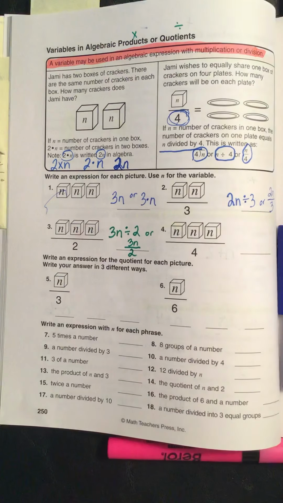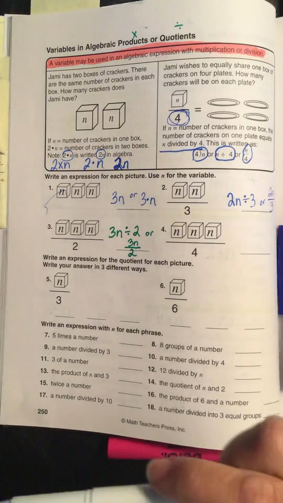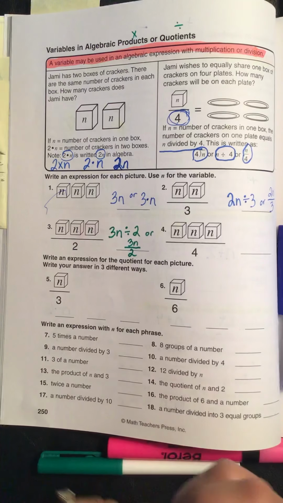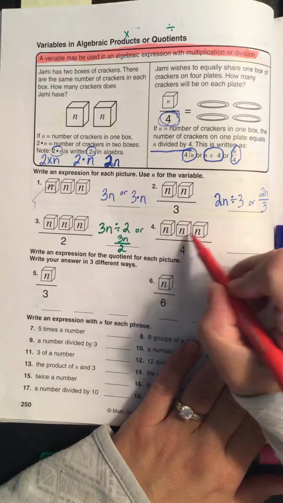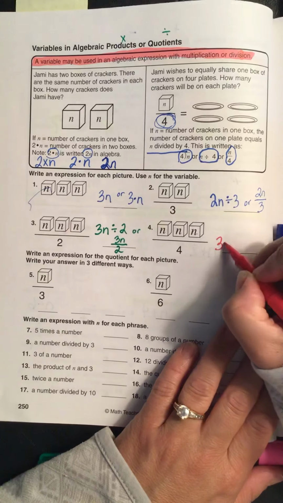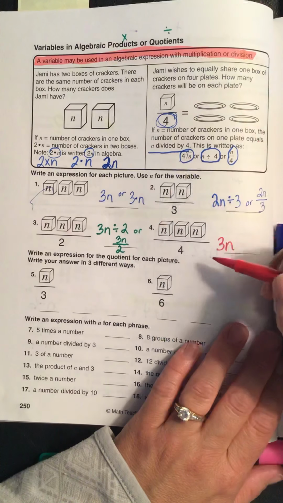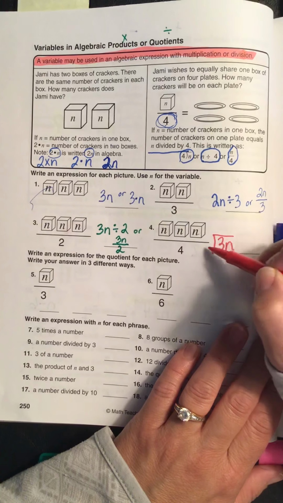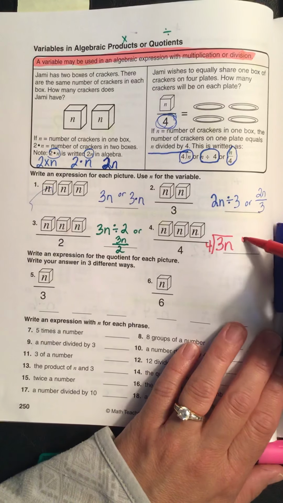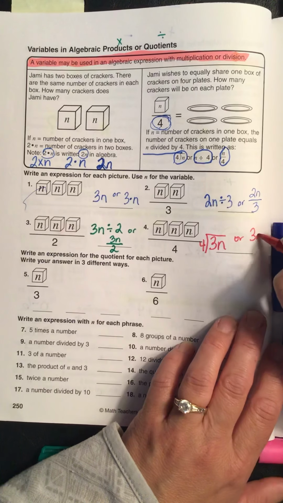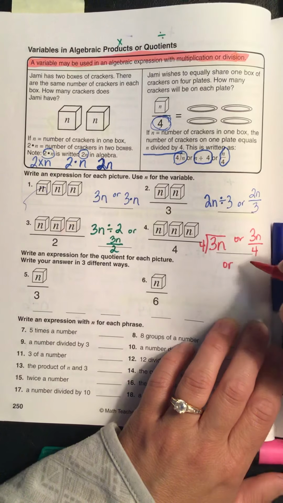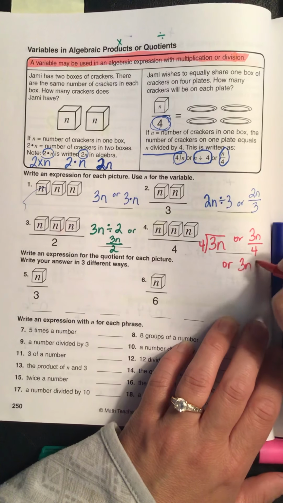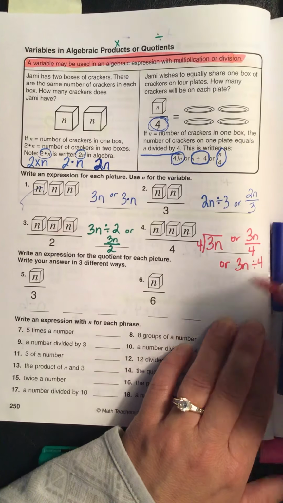For number 4, I have how many n's? How many boxes or candy bars or boxes of cookies? 1, 2, 3. 3n, if we use the division sign, it would be divided by 4, or 3n divided by 4.